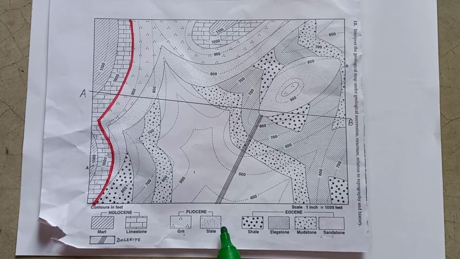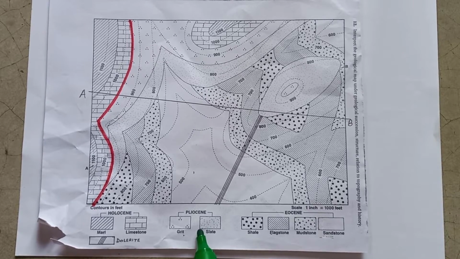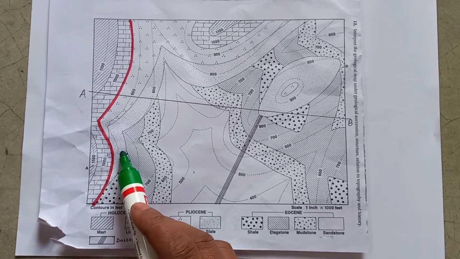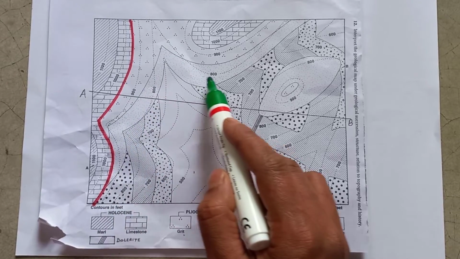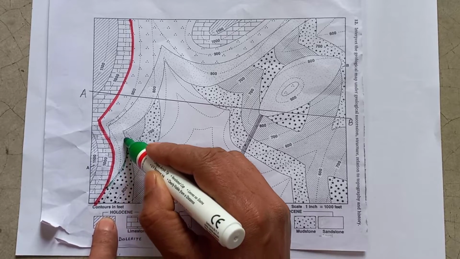Find out the ending line and the lower line of the slate bed. This is the upper line of slate, this is the lower line of slate. So the lower line of slate needs to be identified. This is the slate bed, this is the slate. So this is another new unconformity.